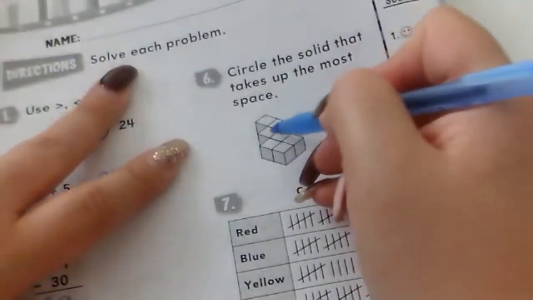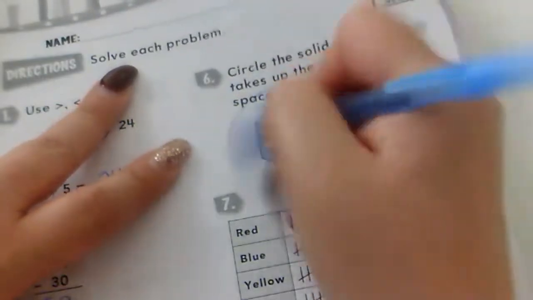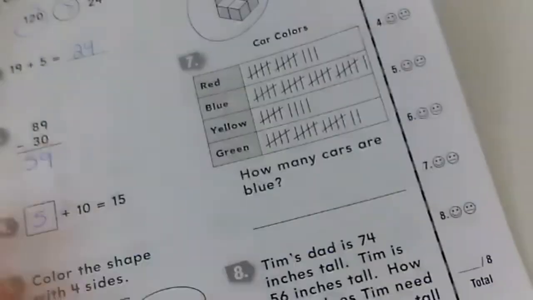Which takes up the most space? Let's count the squares to find out. 1, 2, 3, 4, 5, 6, 7. That one has 7. 1, 2, 3, 4, 5. So the answer is that one. 7 has more.